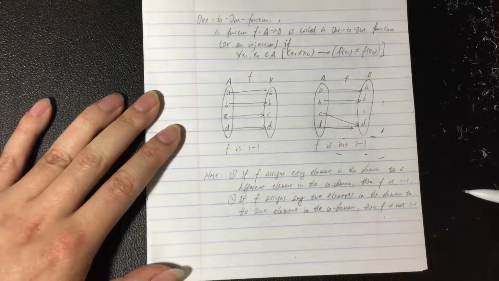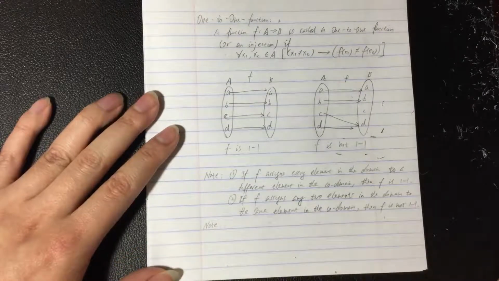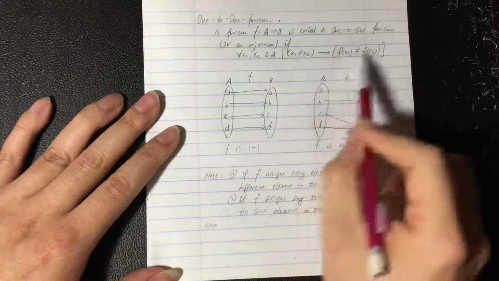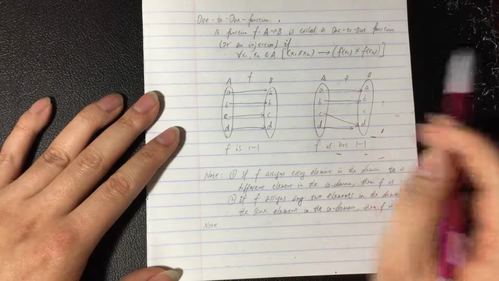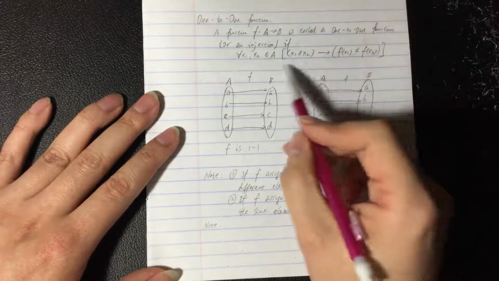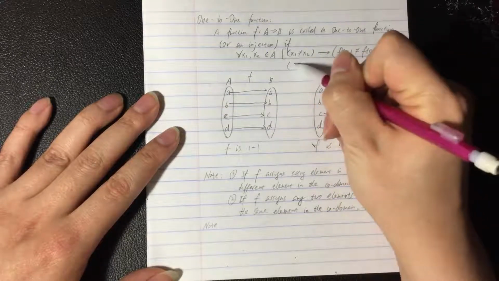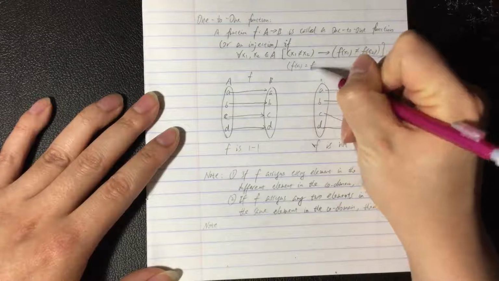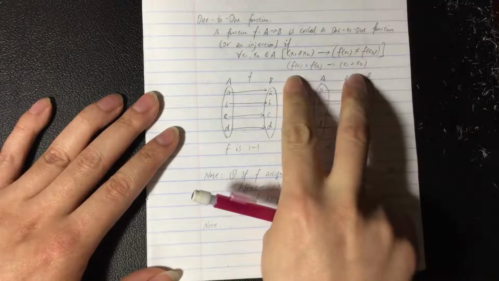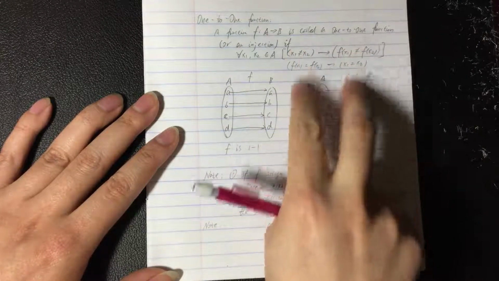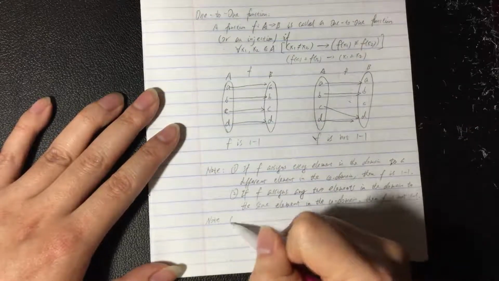Now, how do we prove F is one-to-one? To prove F is one-to-one, we need to use this definition. But to show something not equal to each other is not easy. So we try to use the contrapositive of this statement. The contrapositive can be written as f of x1 equal to f of x2 implies x1 equal to x2. They are equivalent. Using this statement is easier to write a proof. So keep this in mind.